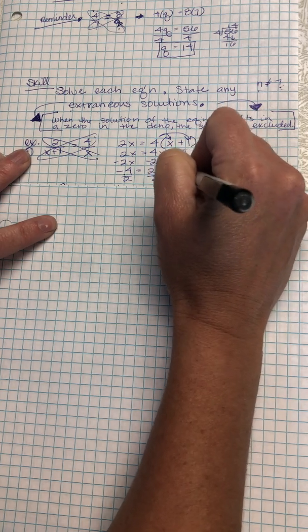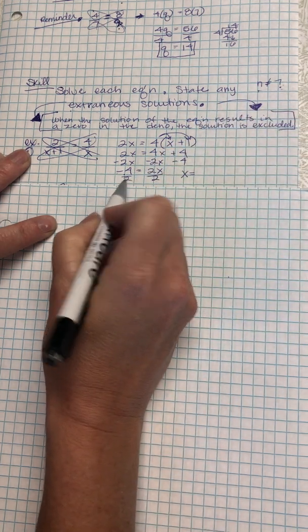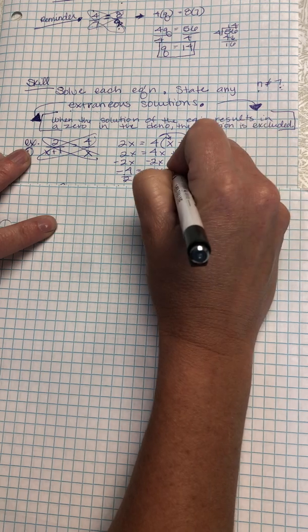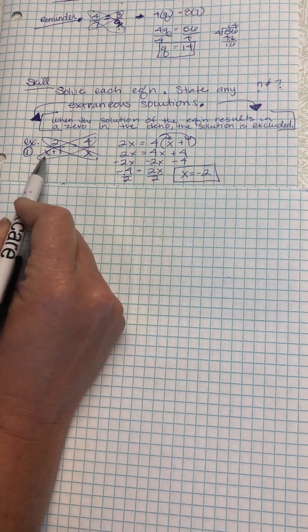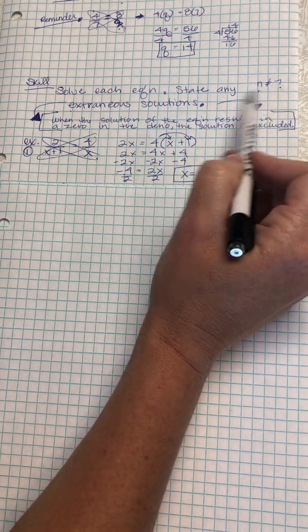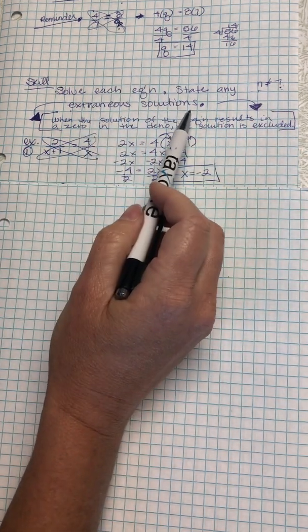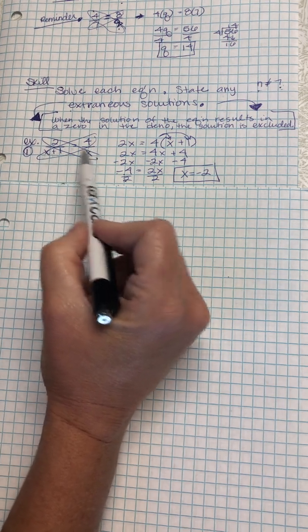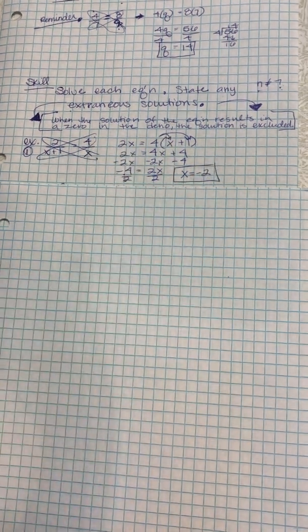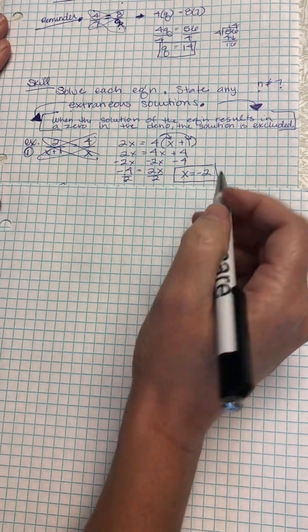And I get x equals negative 4 divided by 2, negative 2. These didn't have a common denominator, so there is no extraneous solution I need to worry about, right? Because they're different. When they're the same is when that will apply.